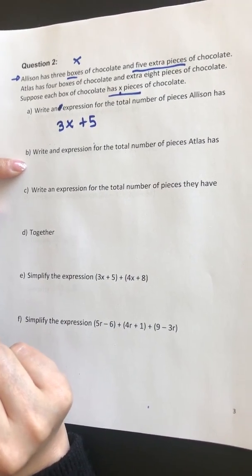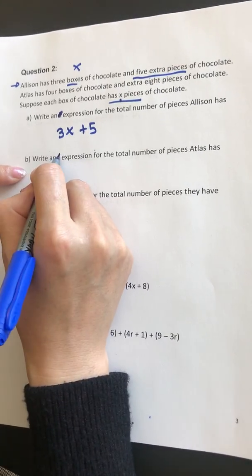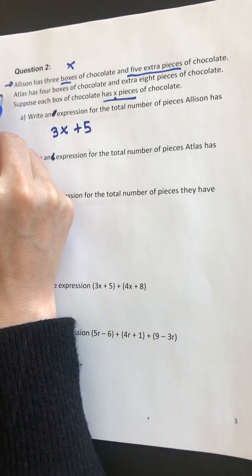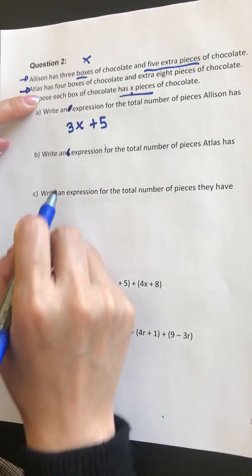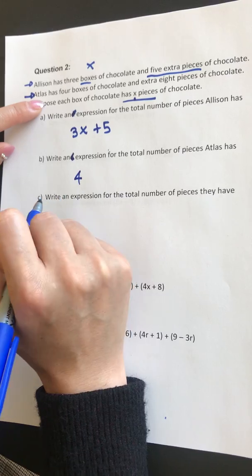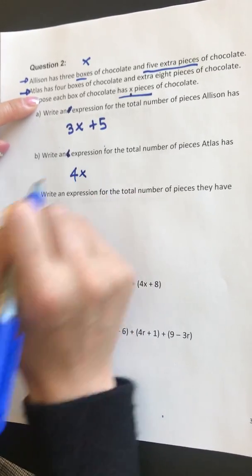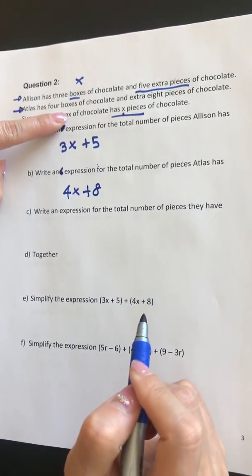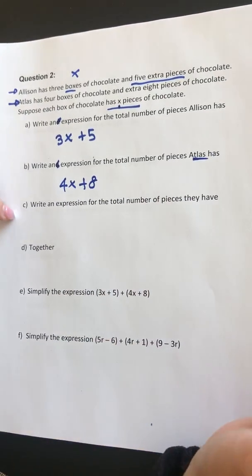Part B, write an expression for the total number of pieces Atlas has. Second sentence, Atlas has 4 boxes of chocolate, where each box has X number of pieces. So therefore that's 4x. Extra 8 pieces, that's the total number Atlas has.